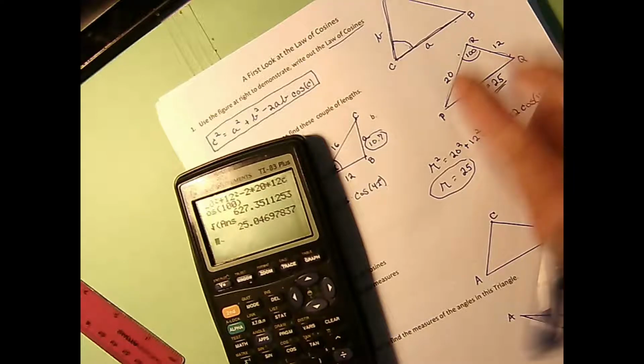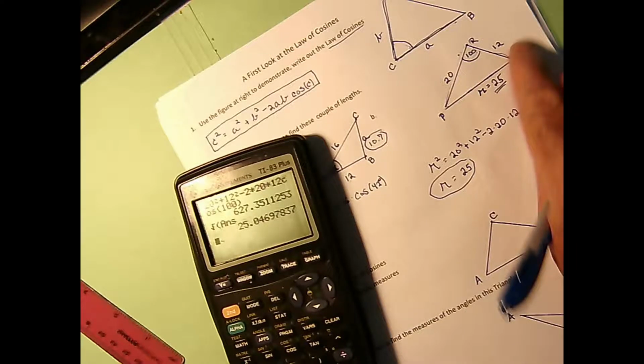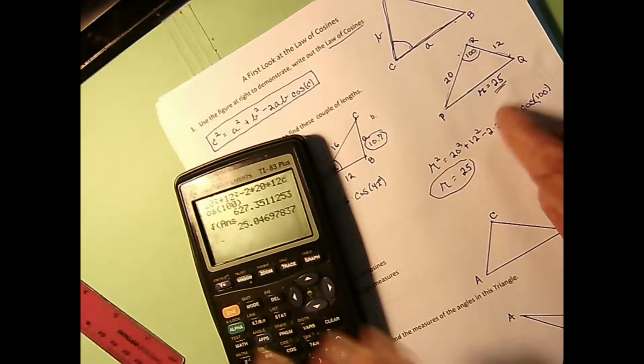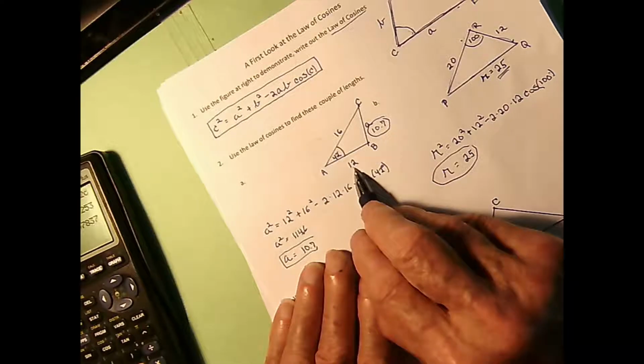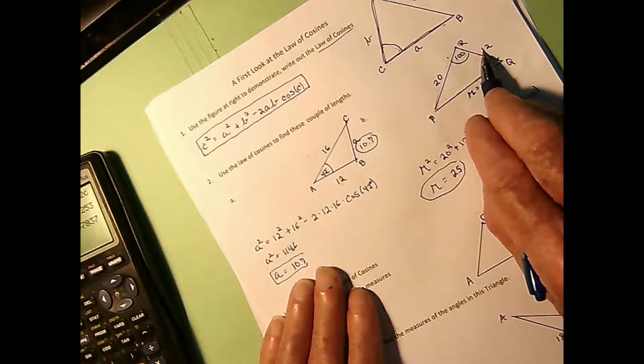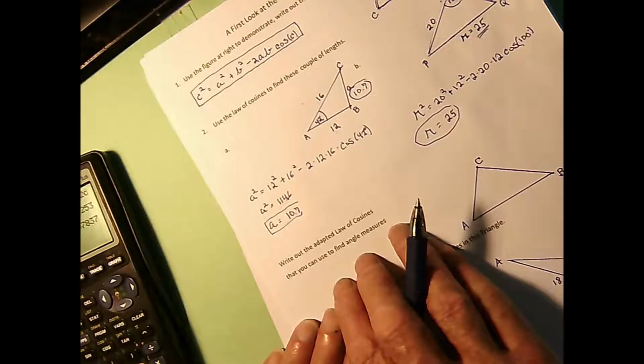Certainly that is the biggest of the three sides, and it's opposite to the largest of the three angles too. So you've seen a little bit of how we can use the law of cosines to find the length when you have a side-angle-side relationship. Both of these have that circumstance. But you can also adapt the law of cosines to find the measure of an angle.